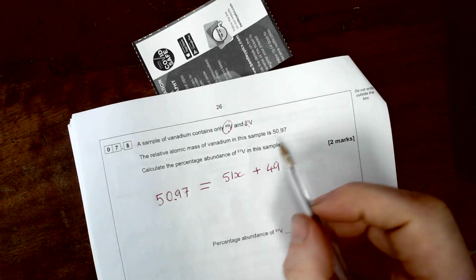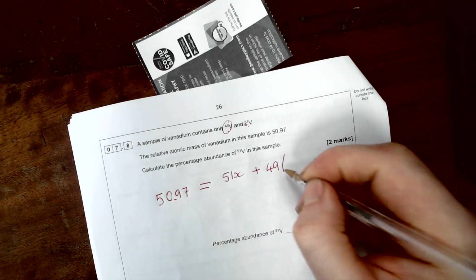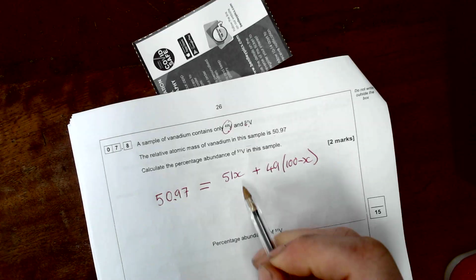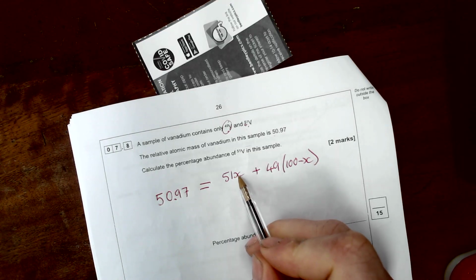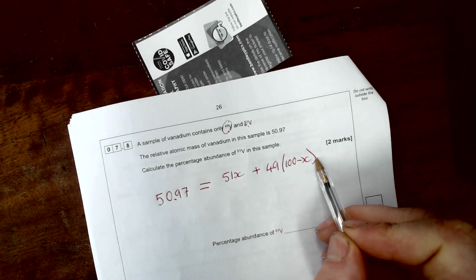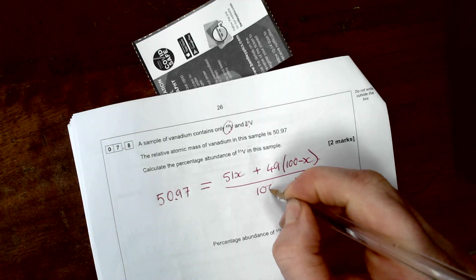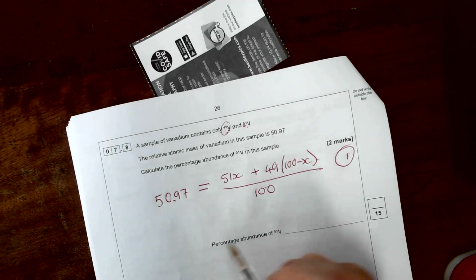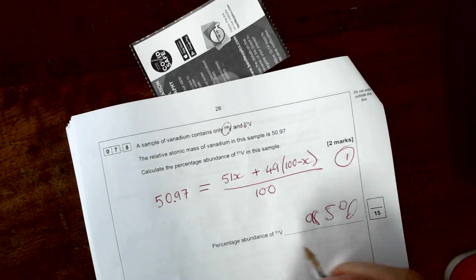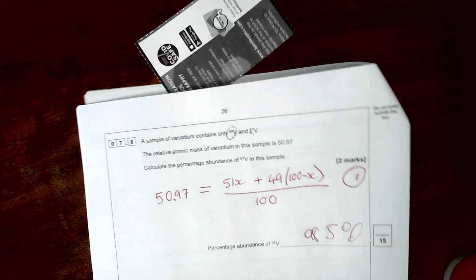Now, its abundance is going to be 100 minus x. So if this one's abundance was 9%, this one would be 100 minus 9, which would be 91%, okay? Divided by 100. This statement got you 1 mark. If you solve that for x, you get 98.5%. That was generally well done, but a few of you are a bit out of practice with that.